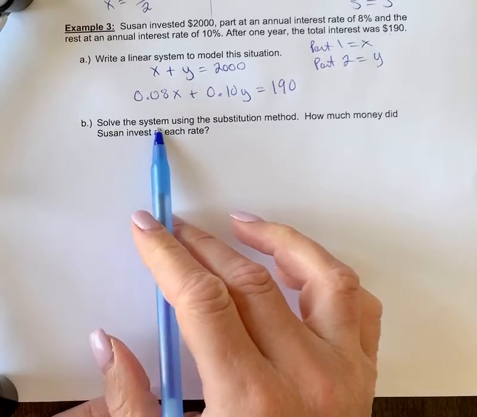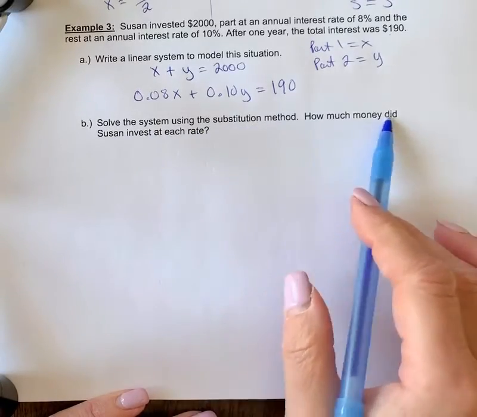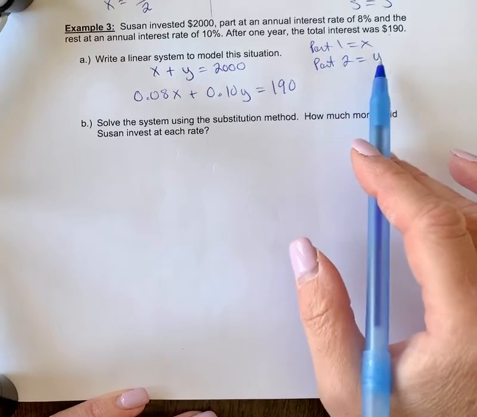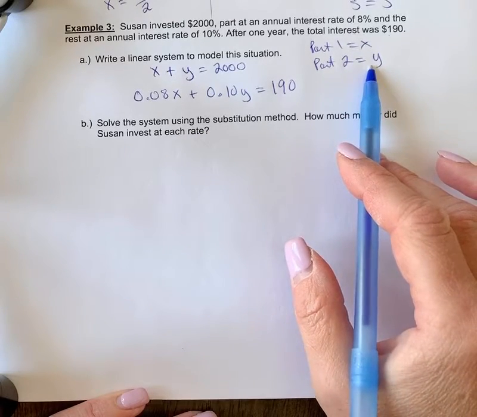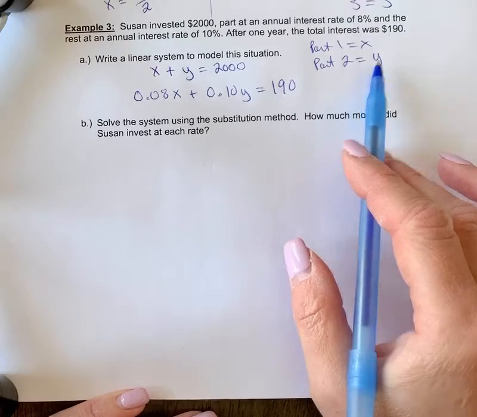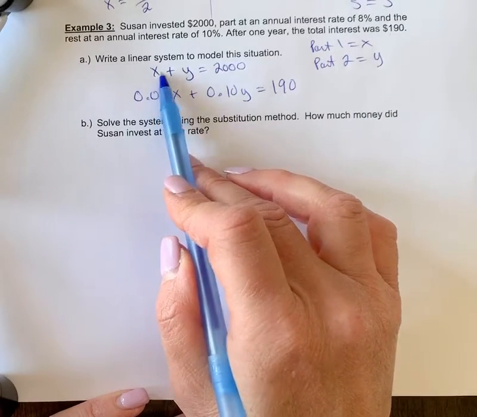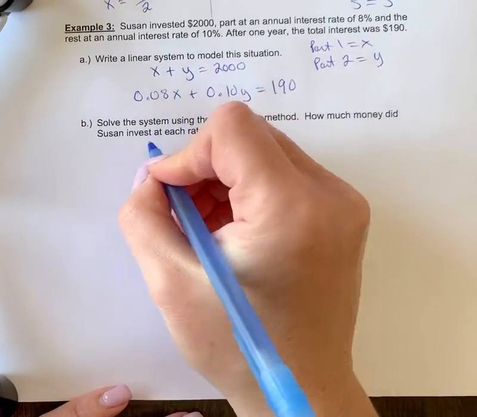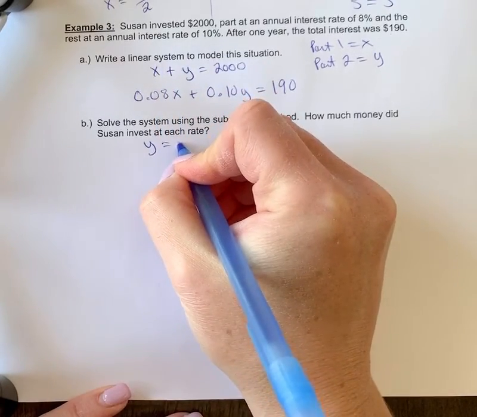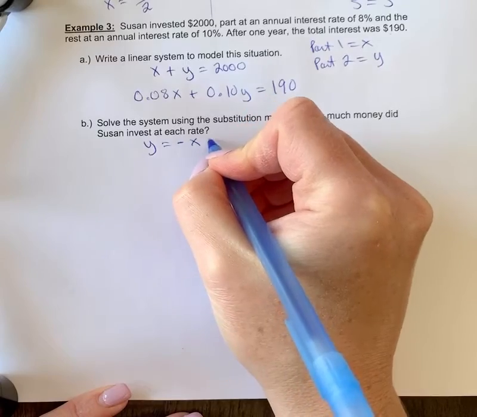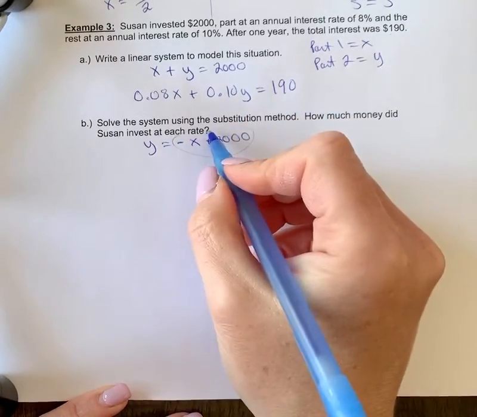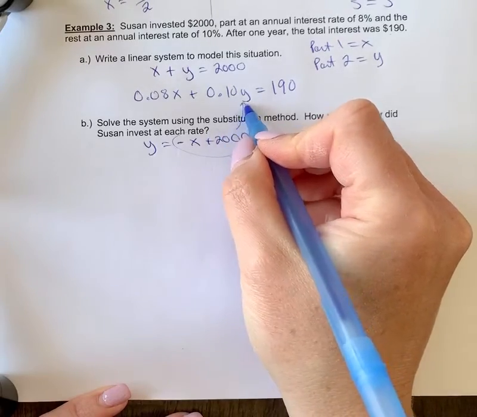Now, solve the system using the substitution method. How much money did Susan invest at each rate? So that'll solve basically what is X and what is Y is what we are finding. So to use the substitution method, I'm going to isolate either X or Y here. It doesn't really matter. Let's just move the X over. So if I move that over, I get Y is equal to negative X plus 2,000. I'm going to substitute that then in for my Y value here.